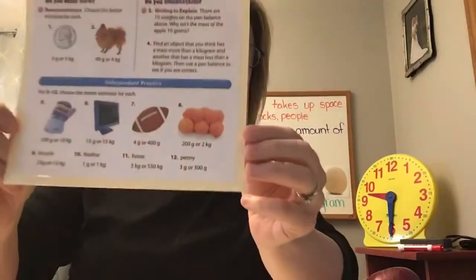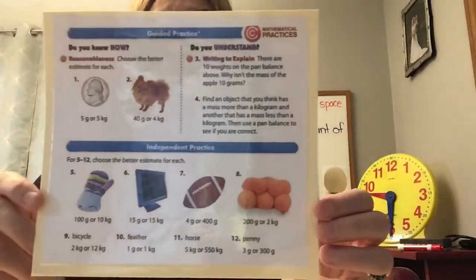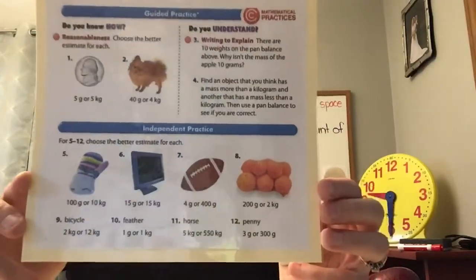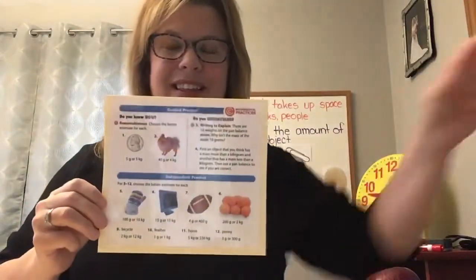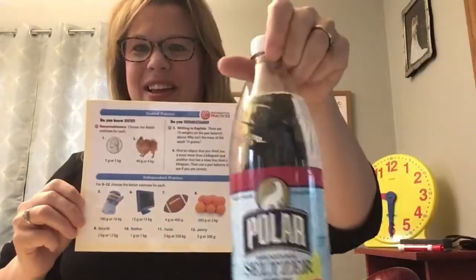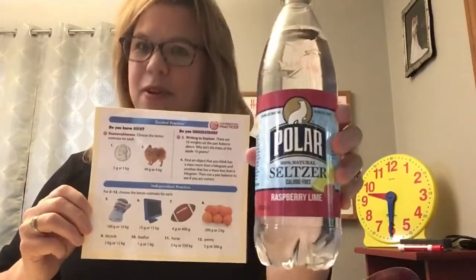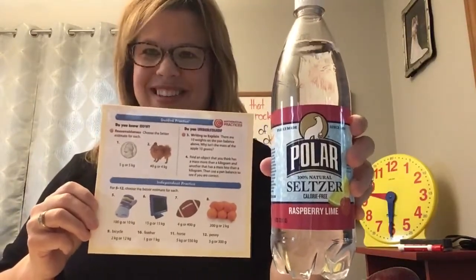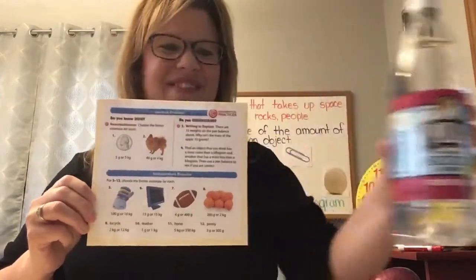Would a horse have a mass of 5 kilograms or 550 kilograms? That's a big difference. Would a horse have a mass of 5 of these or 550 of these? You're right if you said 550. Very good.